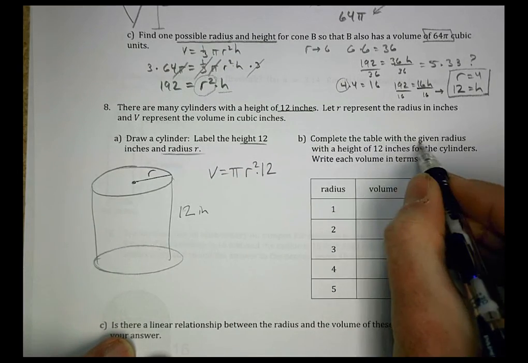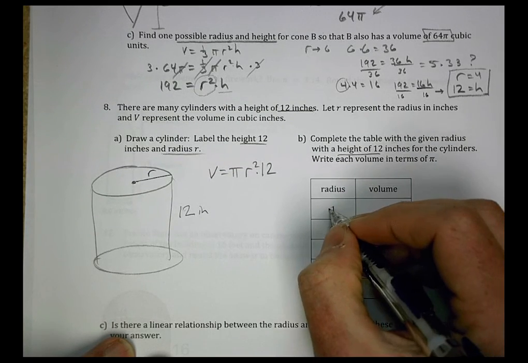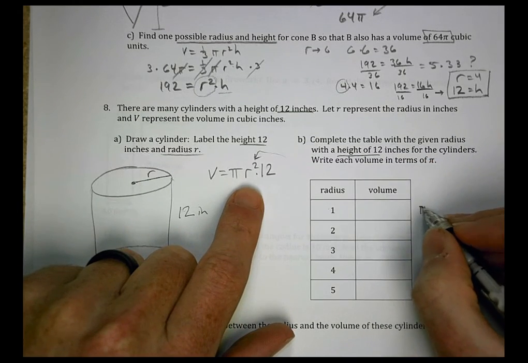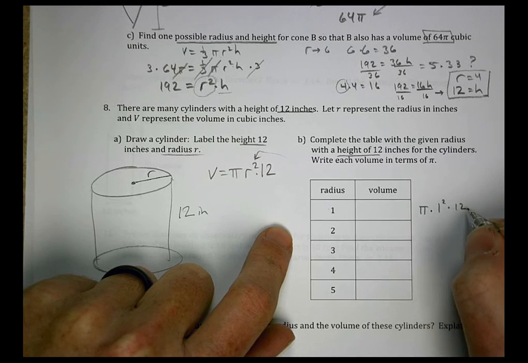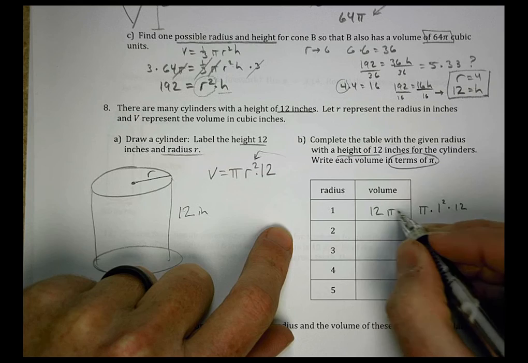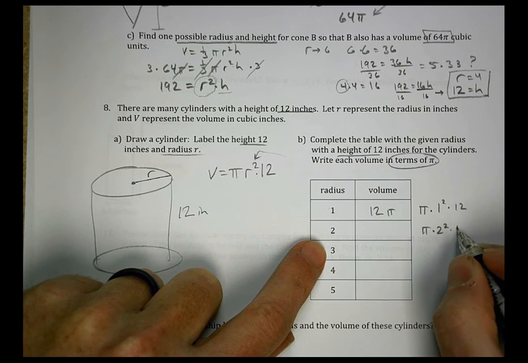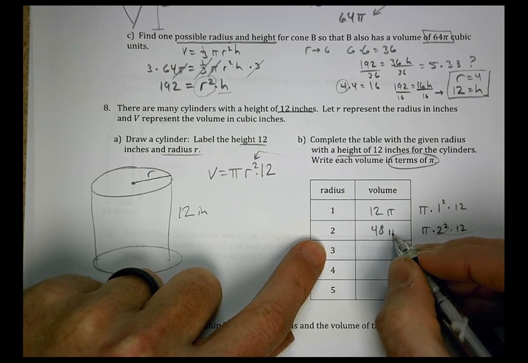Complete the table with the given radius with a height of 12 inches for the cylinders. So we're going to plug this right into there. So the first one, we do pi times 1 squared, which is 1, times 12. And we're leaving it in terms of pi, so this becomes simply 12 pi. For 2, it's pi times 2 squared times 12. 2 squared is 4, 4 times 12 is 48, and we keep the pi.